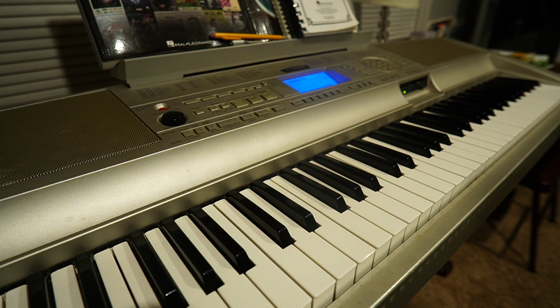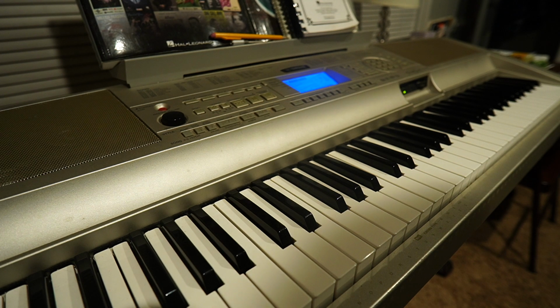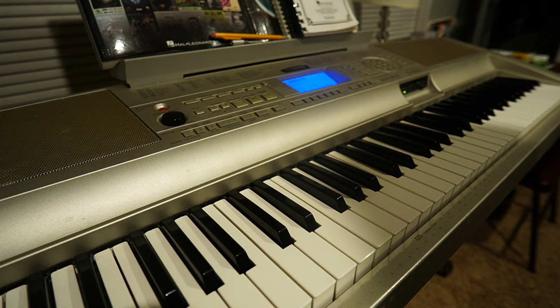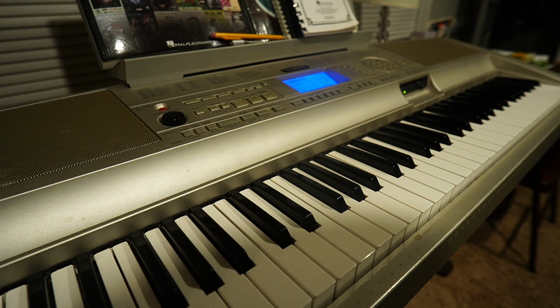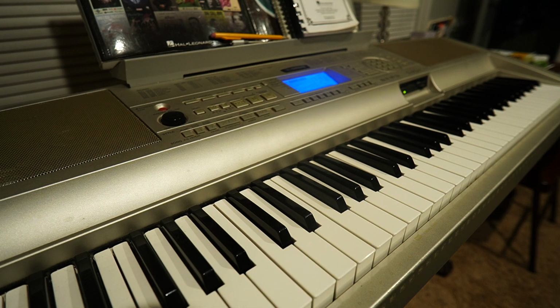The most common triads are major, minor, diminished, augmented, and suspended chords. So a major chord is made up of what we call a root, a major third, and a perfect fifth.